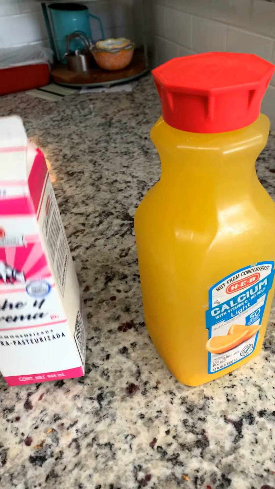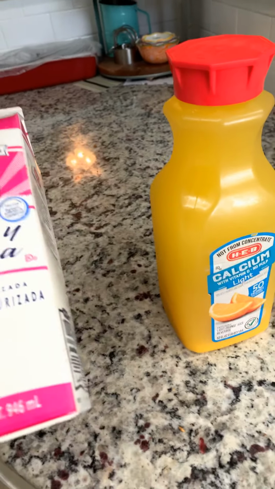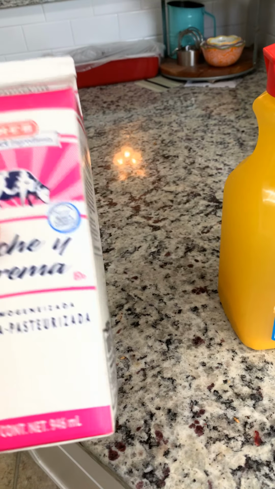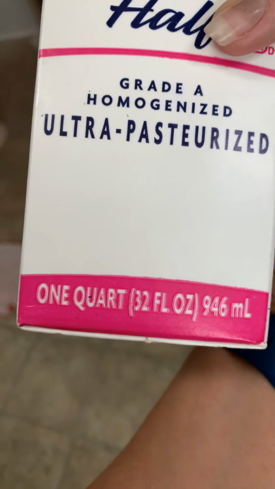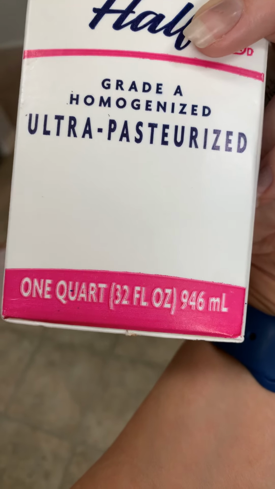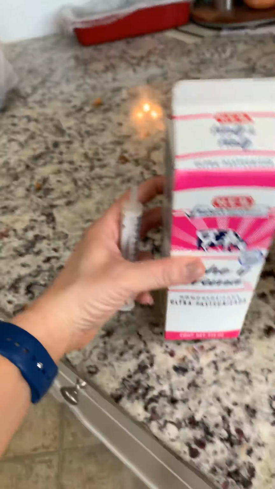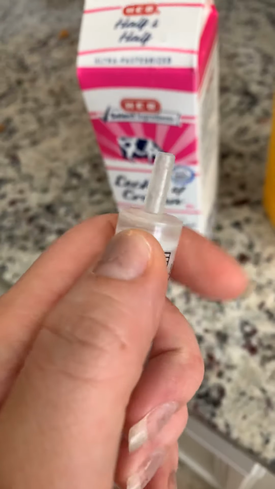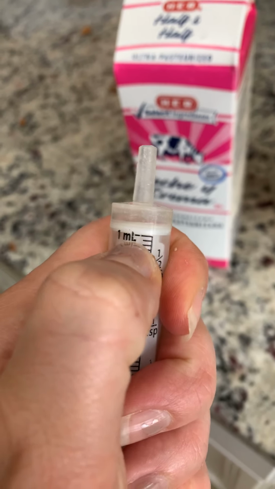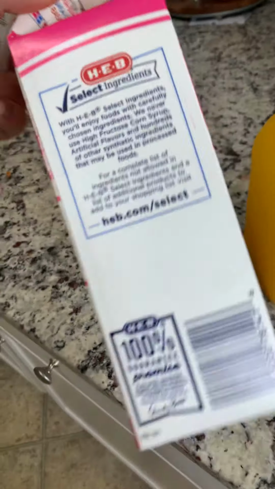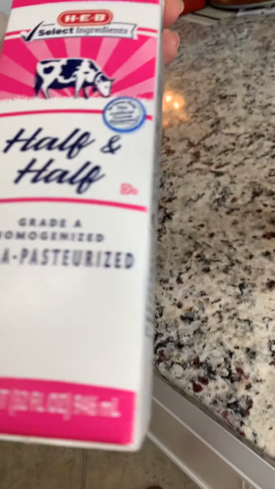Now this was from the other, Monday I showed you the quart, 1 quart. But see where it says 946 milliliters? It takes 946 of these to fill up this 1 quart.